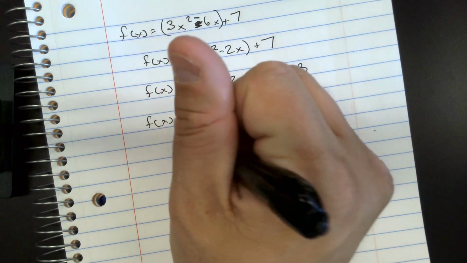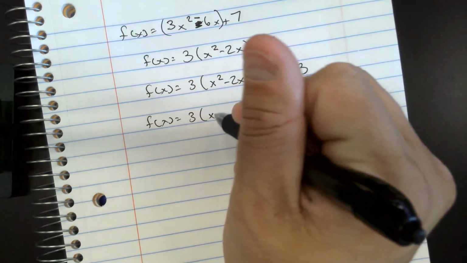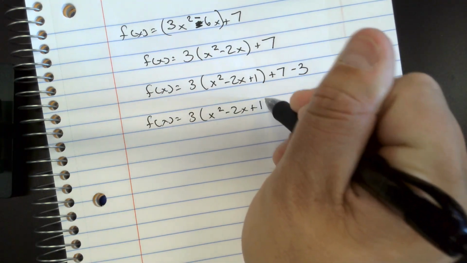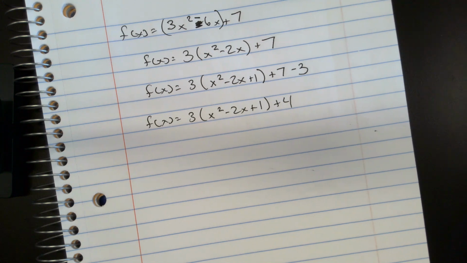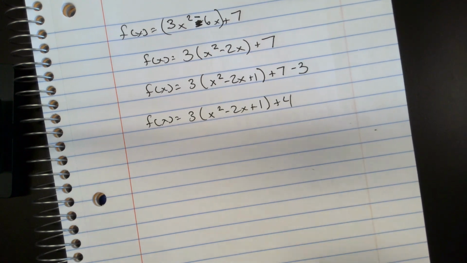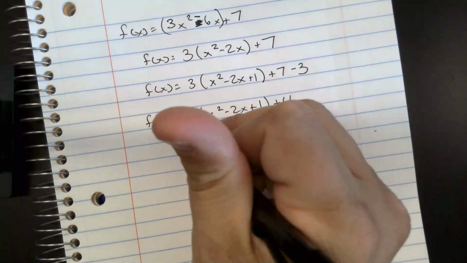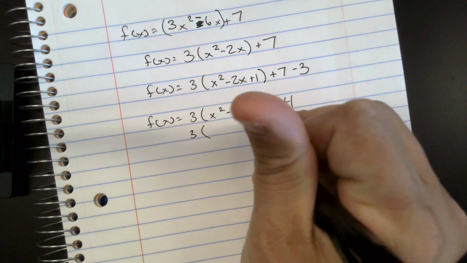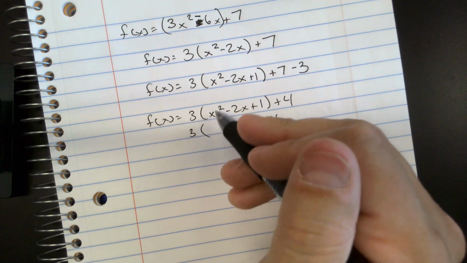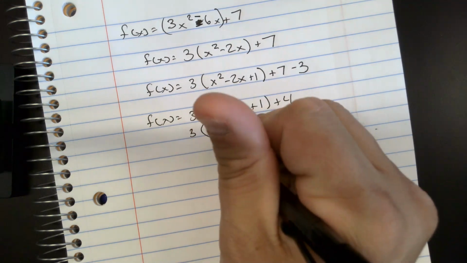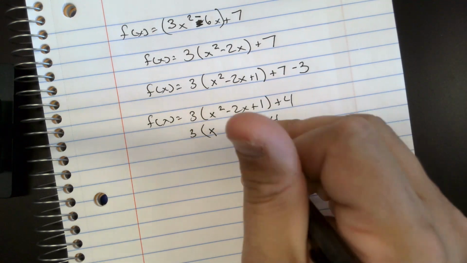F of x equals 3x squared minus 2x plus 1 plus 4. And then we factor the perfect square trinomial. This is the easiest part, so watch. Is x squared a perfect square? Yes. Is 1 a perfect square?